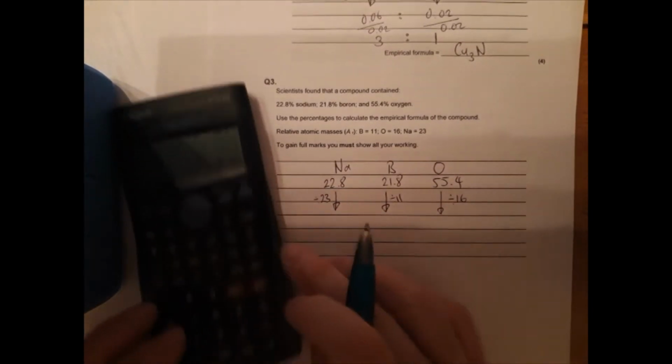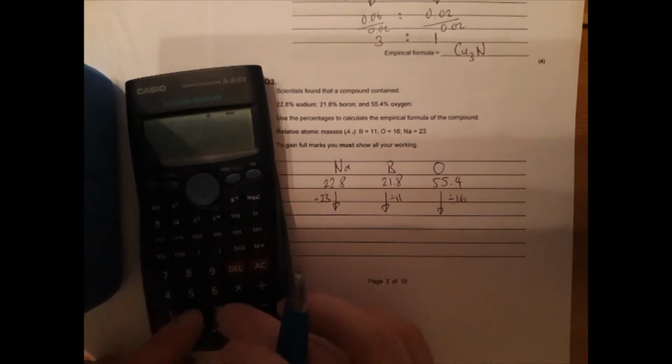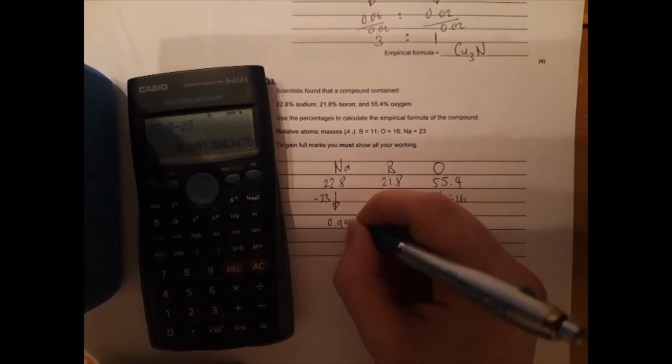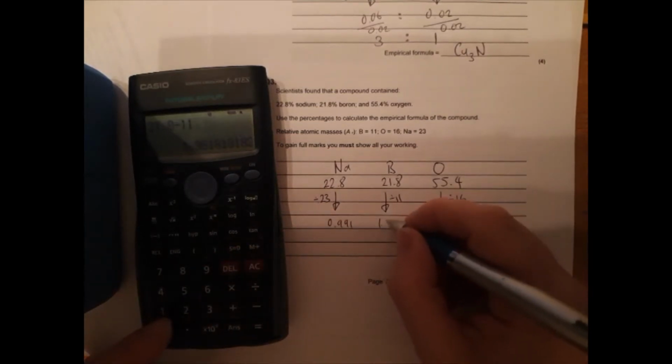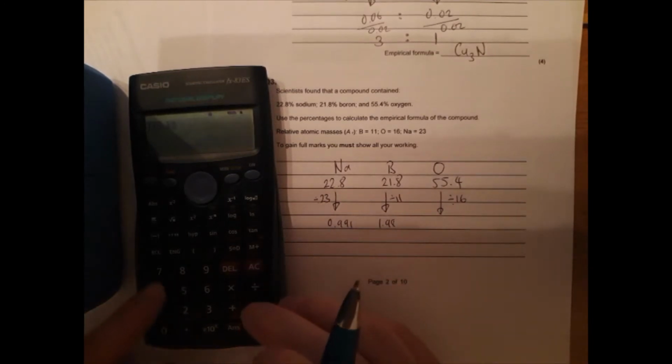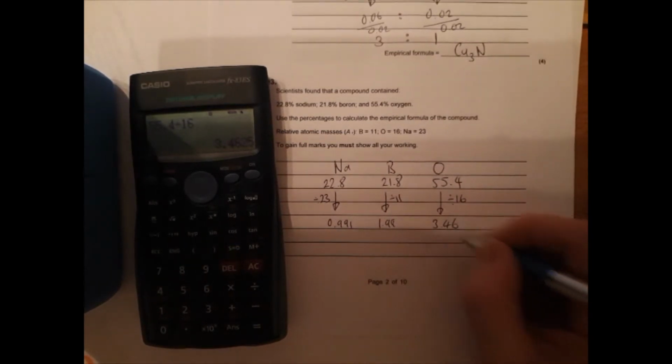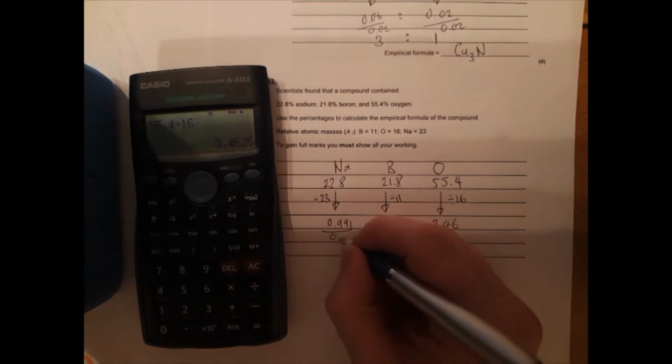Okay, let's get our raw ratio out. Well, that's about 1, isn't it? So 0.991, 21.8 divided by 11, 1.98. About 2, 55.4 divided by 16, 3.46. Alright, let's divide by the smallest number.